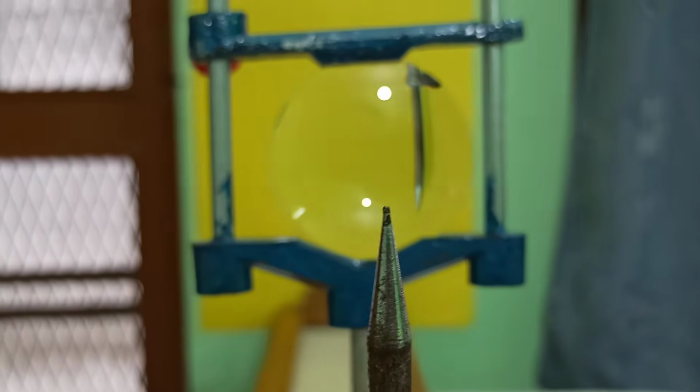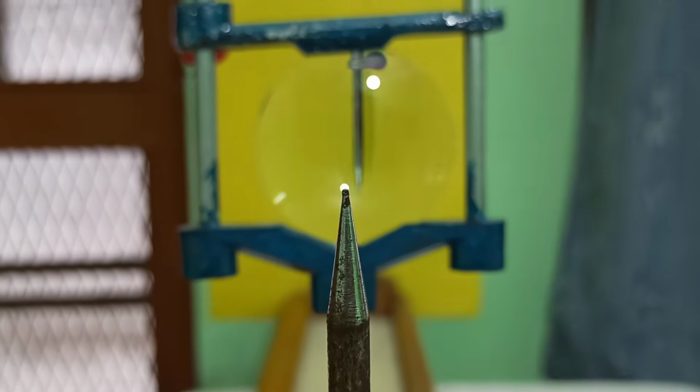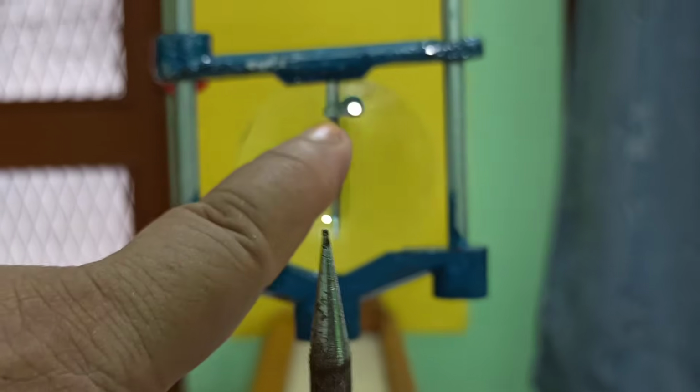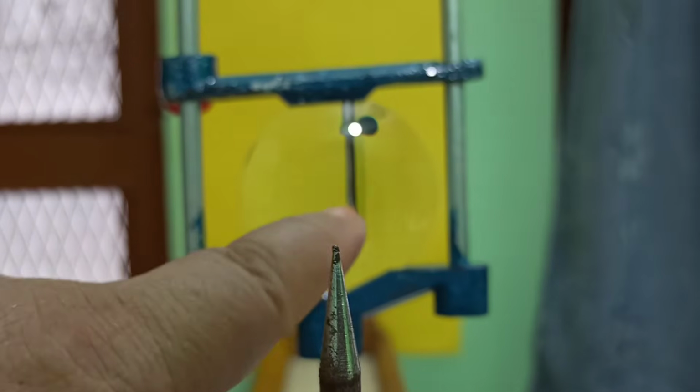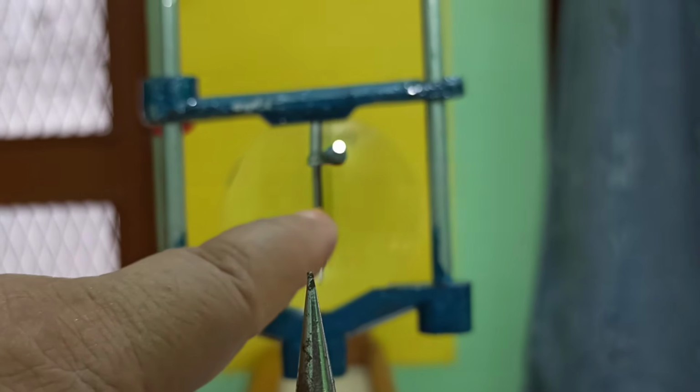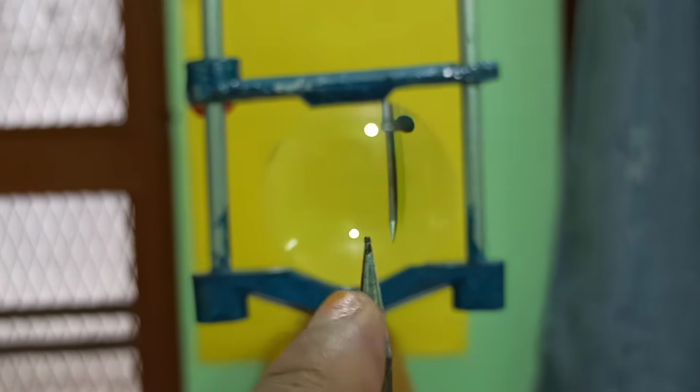So first I'll show you how the image of the object pin is viewed in the field of view of the lens, and then I'll show you the situation of the relative motion between the object pin and the image pin. Now you can see the inverted image of the pin in the lens glass. This is inverted image of the object, and this is our image pin.